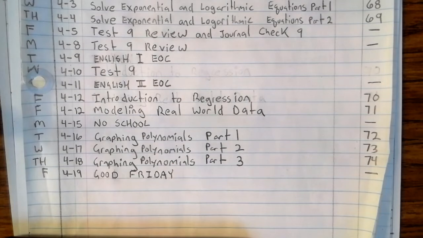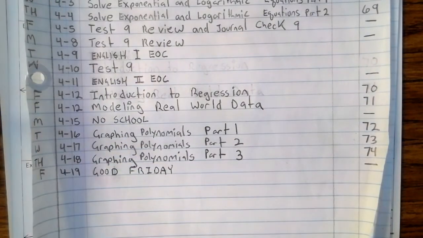Hey Watkins, today we're looking at Wednesday, April 17th, Graphing Polynomials Part 2, and that's on page 73. If you would, update your table of contents. Okay, now your table of contents are updated. Let's take a look at the notes.